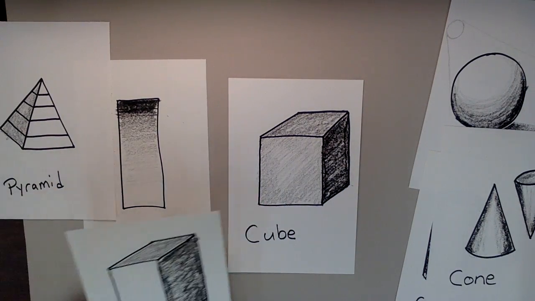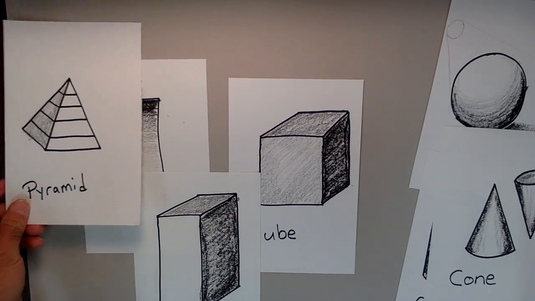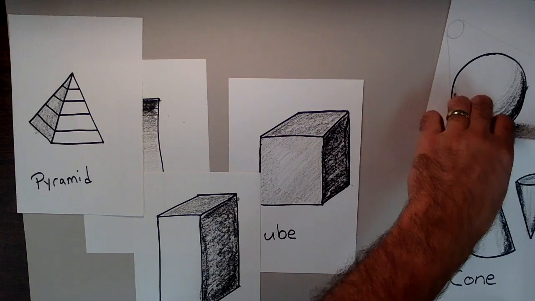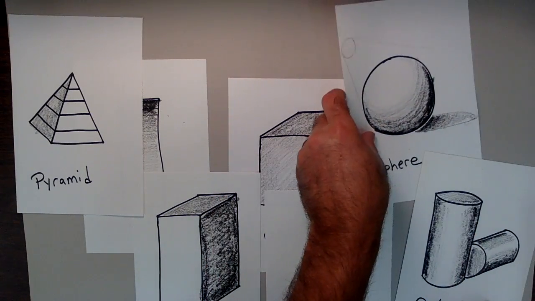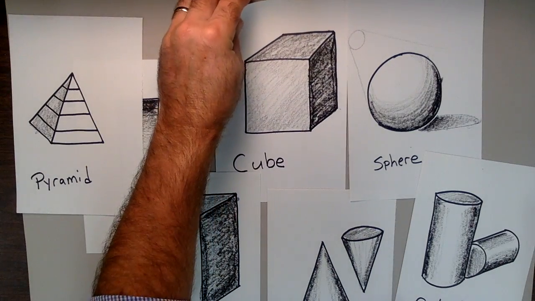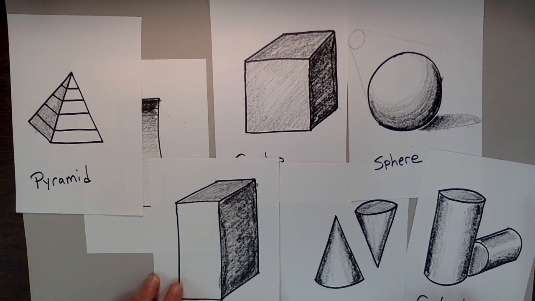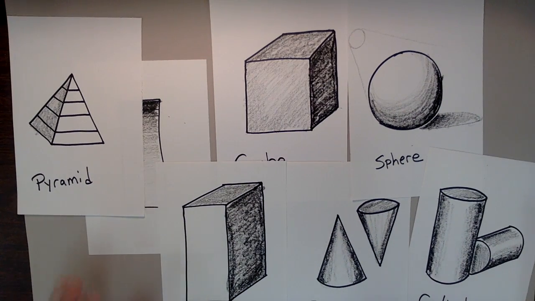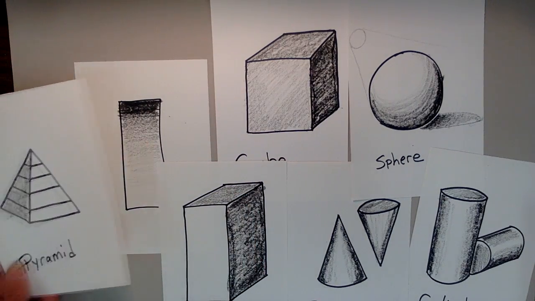So I hope you enjoyed trying to draw the three-dimensional forms with me. Trying to squeeze them all so that we can see everything at the same time. It's impossible. But I hope you enjoy drawing forms, learning about value, learning about creating the illusion of three-dimensional objects on a flat page, and also learning about value scale, which is sort of cool.